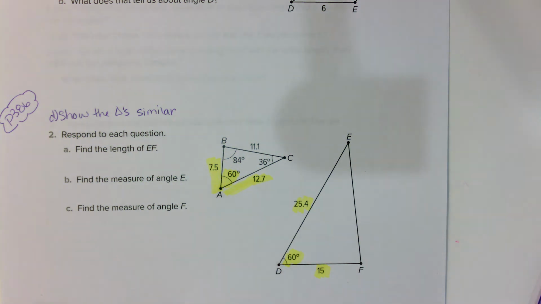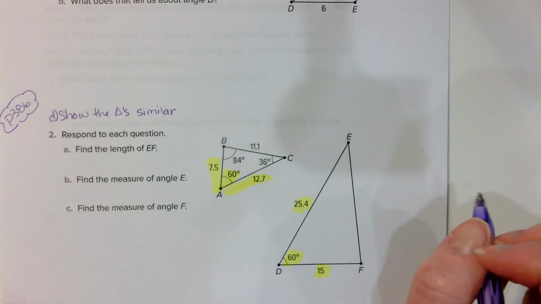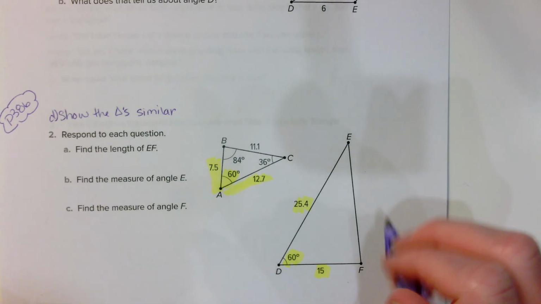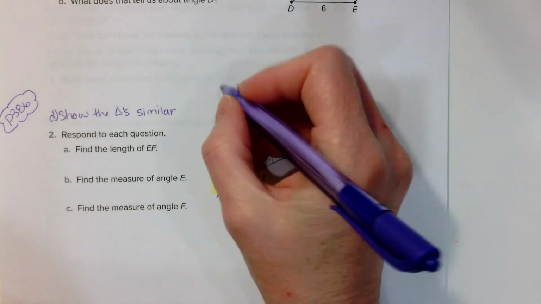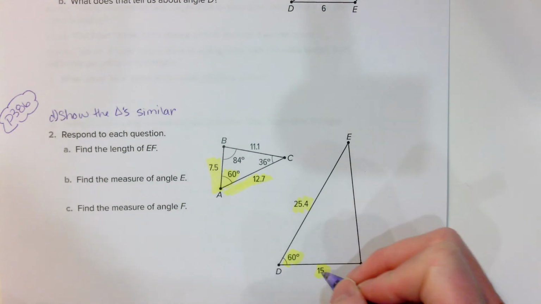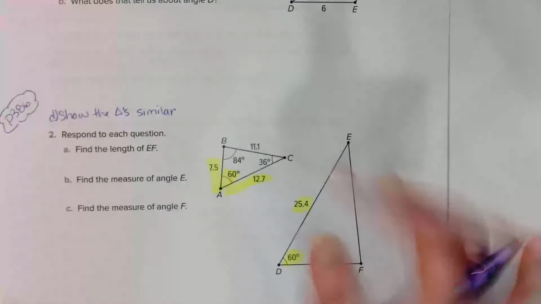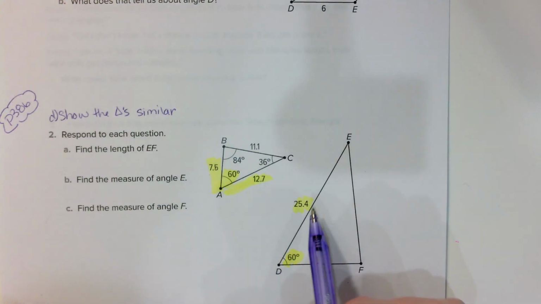To show this similar by the side-angle-side similarity theorem, I need to set up 2 ratios of the sides, and I need to show one angle is congruent. My first step is to match up my sides. Looking at this, I'm unsure which side I should put the 7.5 with: the 25 or the 15.